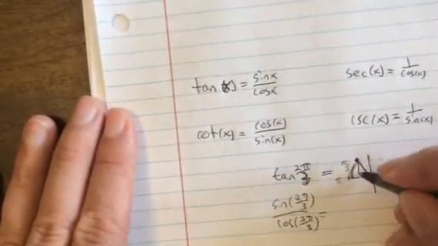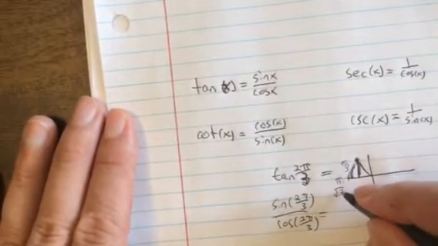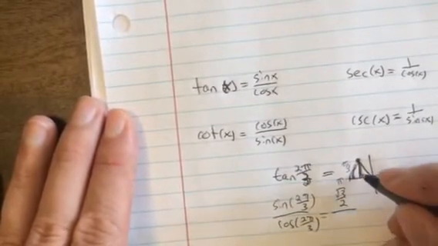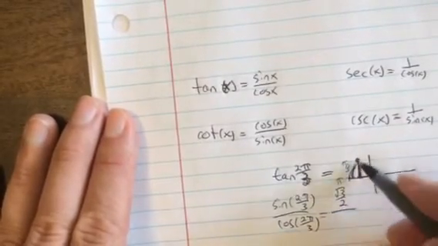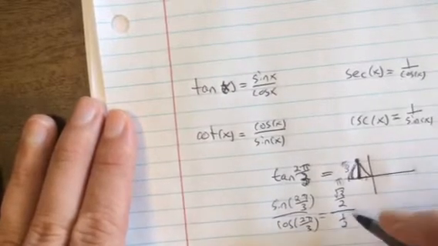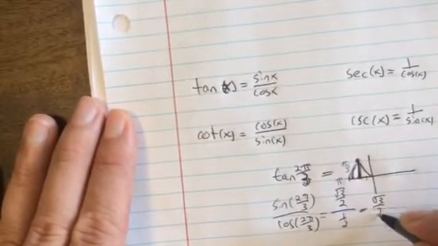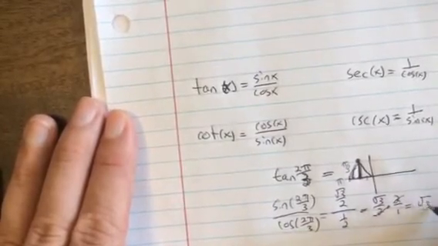Sine of 2 pi over 3, well, we're at the big y value there. So it's square root of 3 over 2 divided by, the big y value goes with the little x value. And so that's 1/2, square root of 3 over 2 divided by 1 over 2. And we can multiply by the reciprocal. So this is square root of 3.